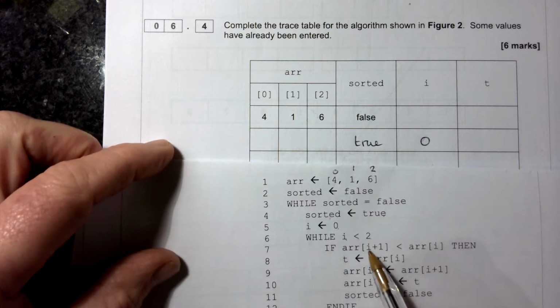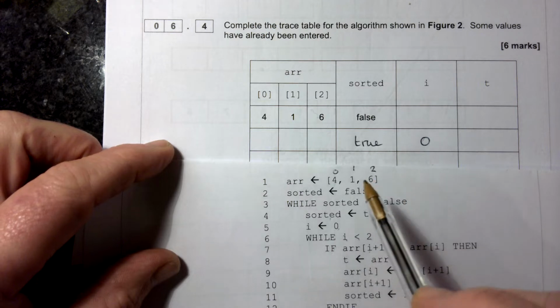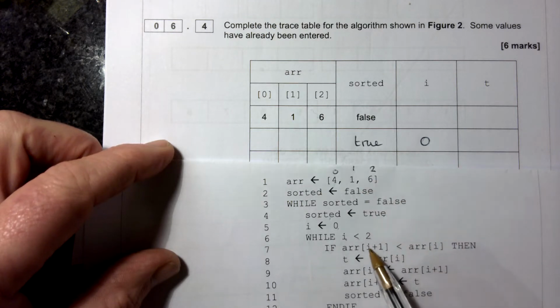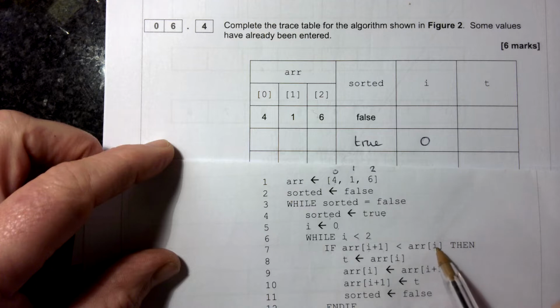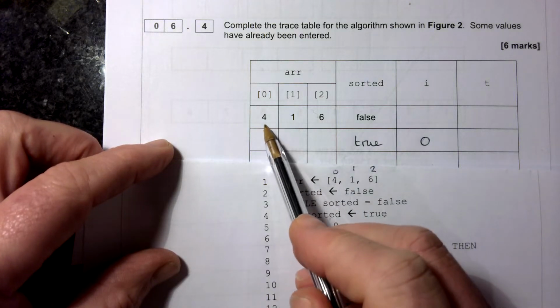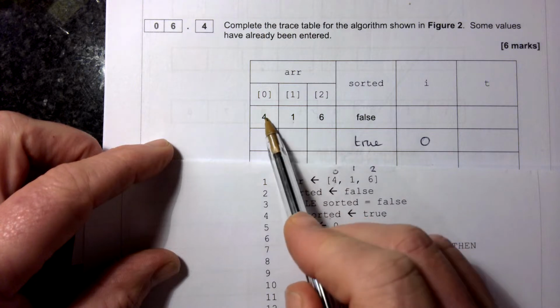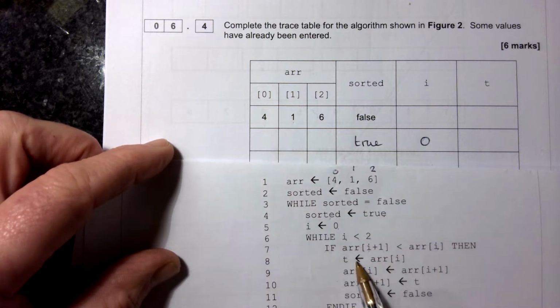If array position 1, I plus 1, well, I is 0. 0 plus 1 is 1. So while what's at position 1 is less than what's at position 0, I is 0, we've already established this, that yes, that one is less than that one, then.